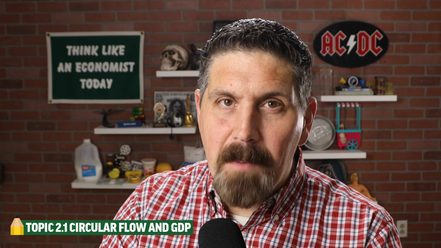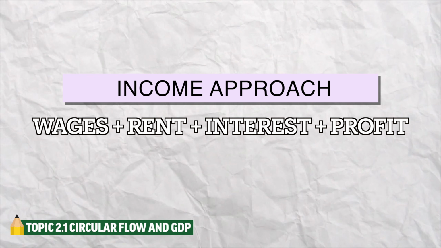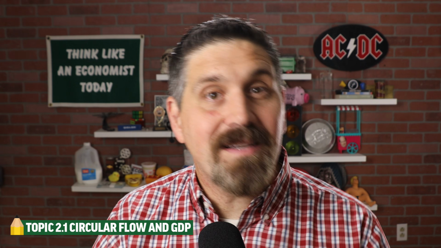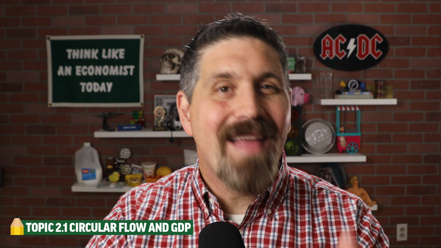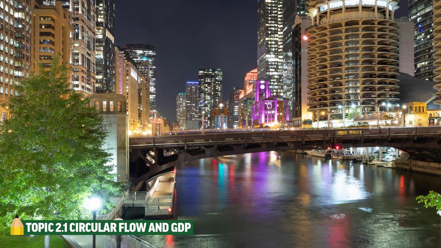The equation for the income approach is not as important as the expenditure approach, but it's right here. Wages plus rent plus interest plus profit equals the total income. So sometimes you might see a question talk about national income. That's just the same thing as the GDP. It's the total amount of economic activity in 1 year.